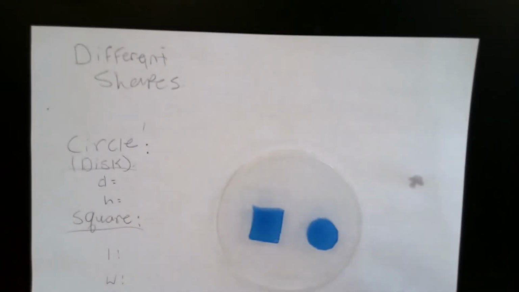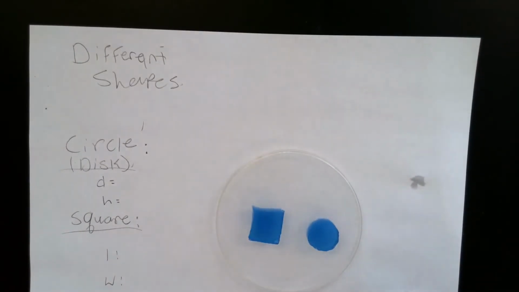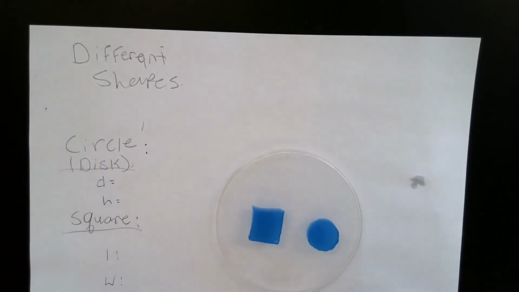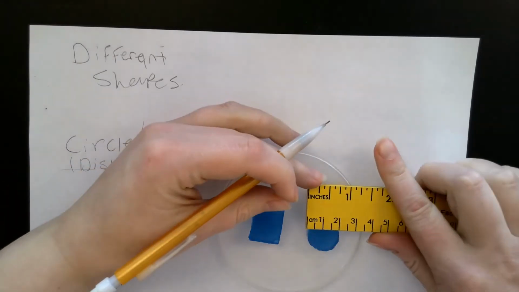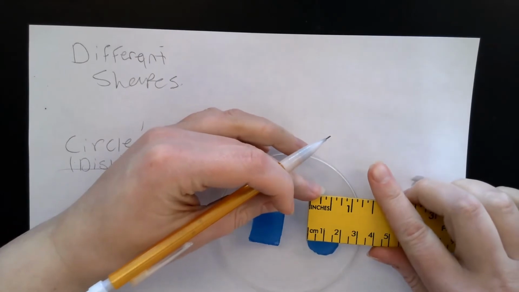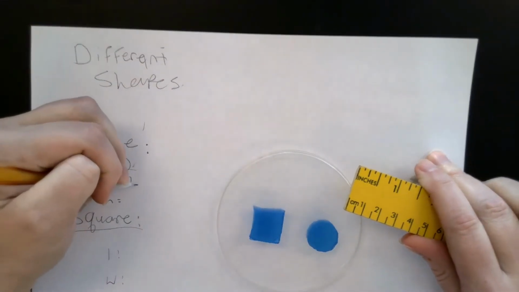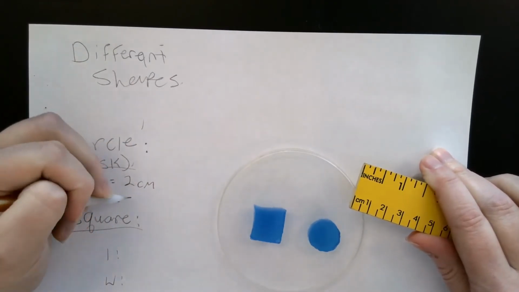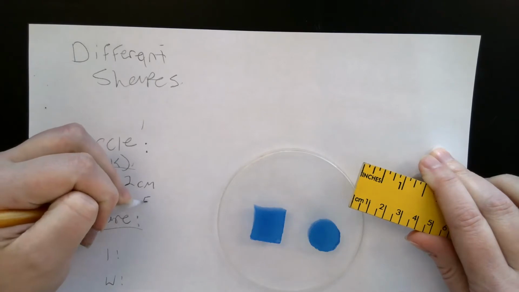So if we remember that, it should be about 2 centimeters in diameter, if I remember correctly. Yep, 2 centimeters in diameter, and the height is still the same as before, which is 0.5 centimeters.